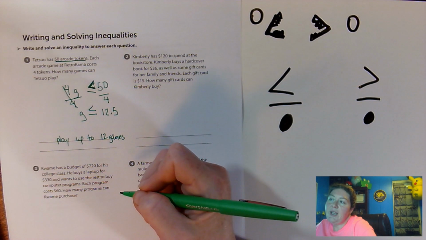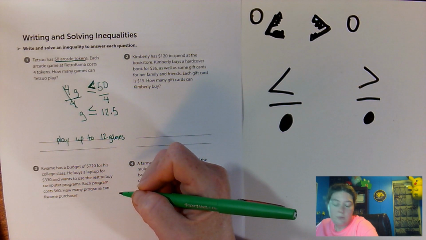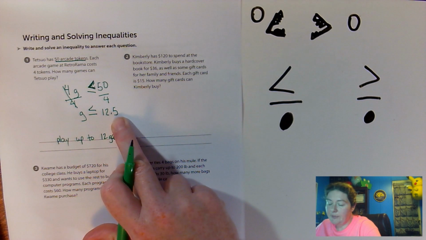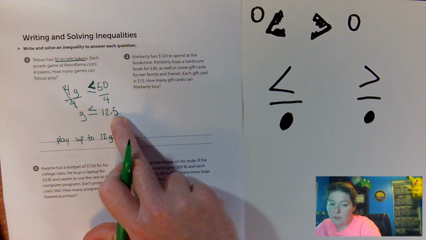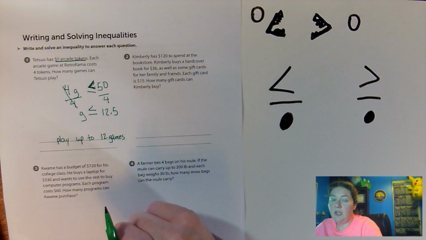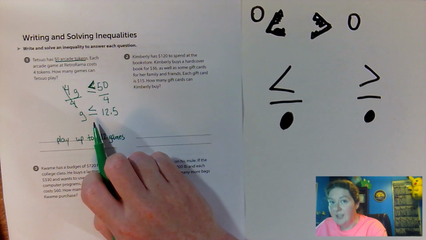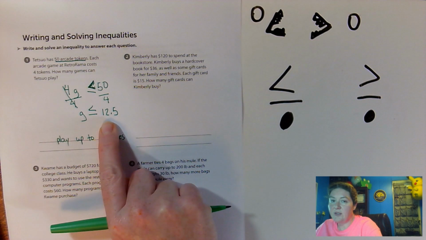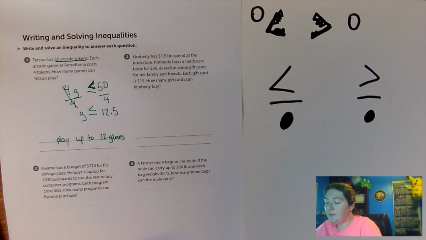Can he play 13 games? No. He can only play 12 games. We can't play half of a game. Doesn't work that way. Can he play 2 games? Yep, he sure can. Can he play 5 games? Yep, he sure can. Can he play 27 games? No, he cannot play 27 games. We have to stop at 12. Alright? Let's look at the next one.